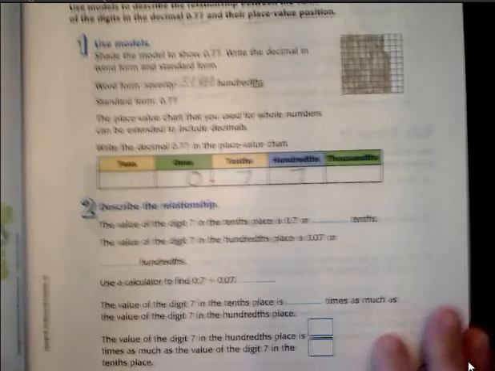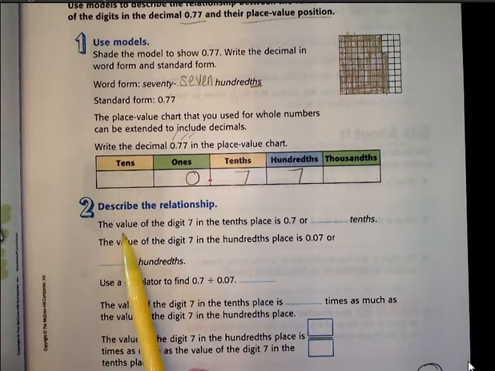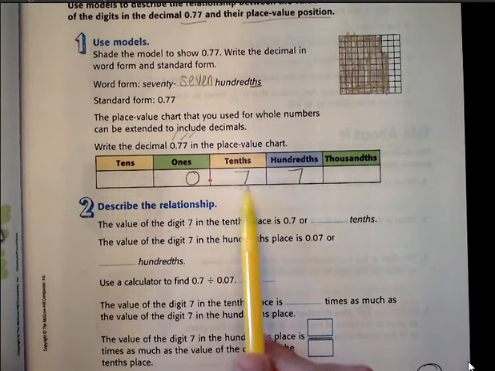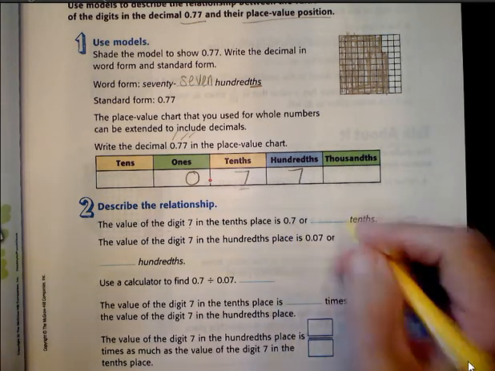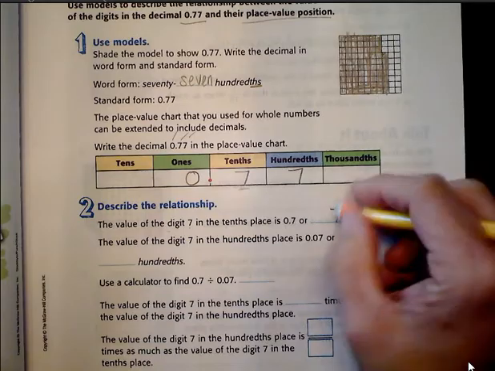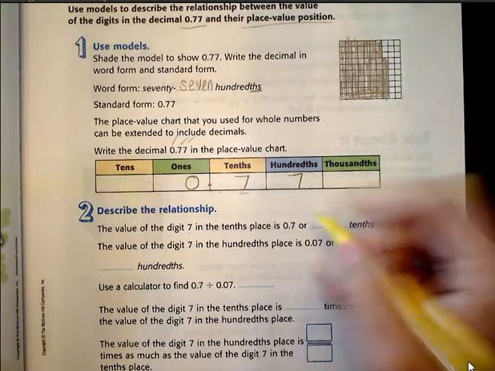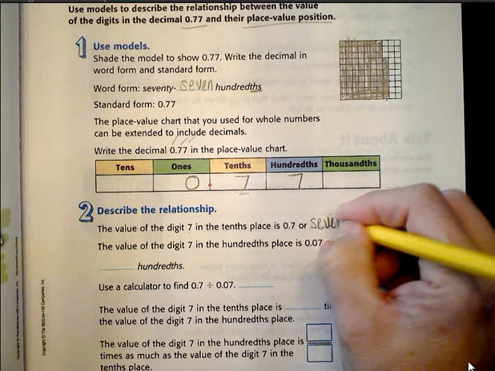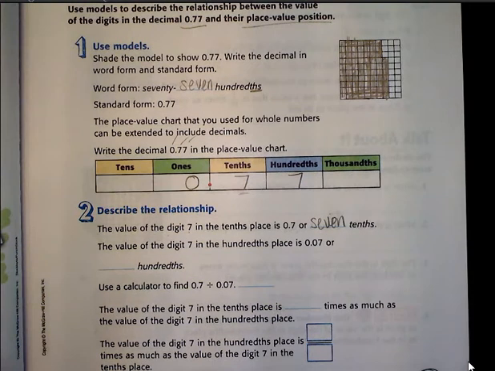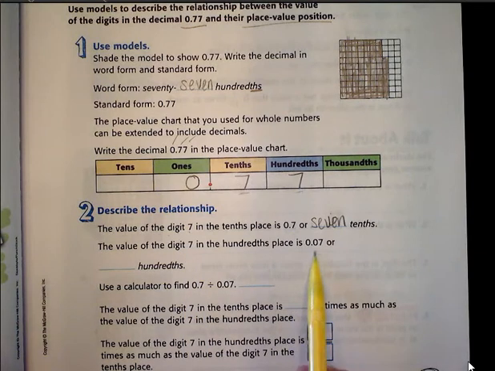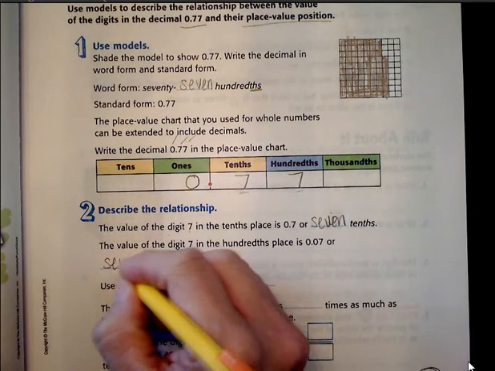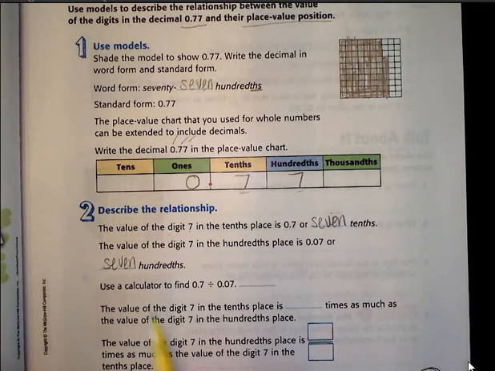Now this wants us to look at the relationship between that. So it says the value of the digit 7 in the tenths place, this one, is 0.7 or 7 tenths. Well, I guess it wants us to write that out. 7 tenths. But the value of this 7 is actually 0.07 or 7 hundredths. Now, if we used a calculator to divide those up, let's see what would happen.